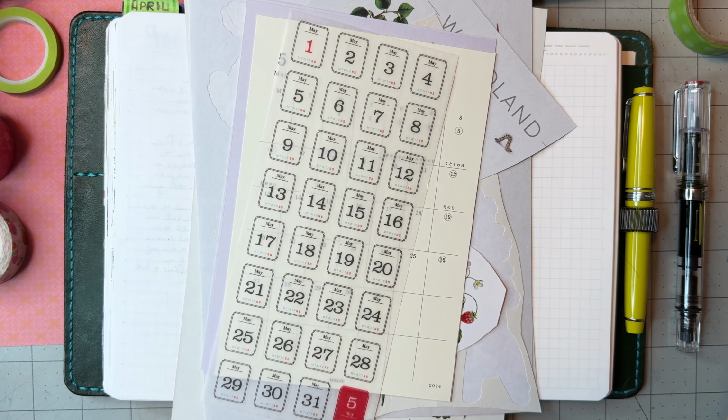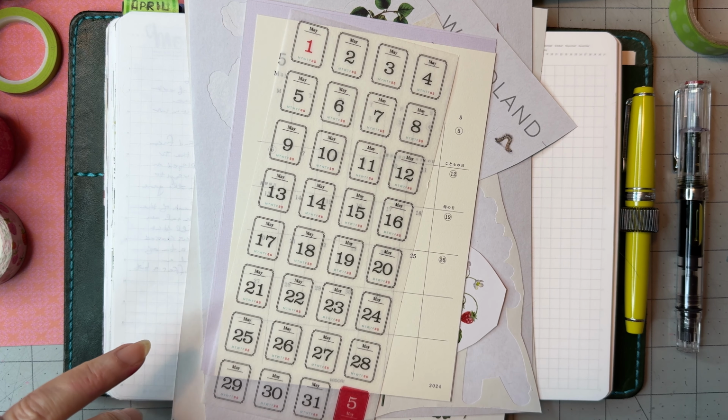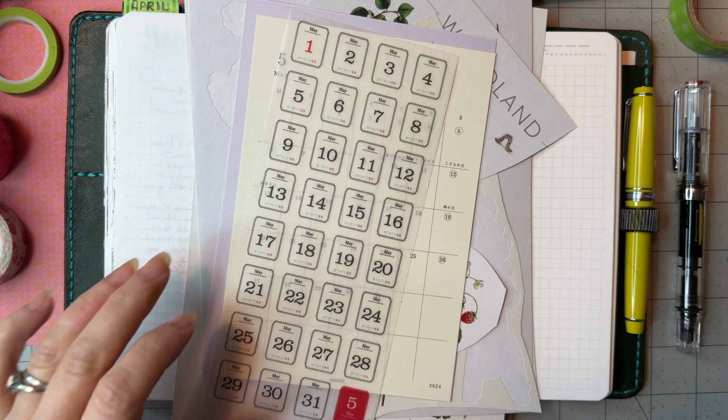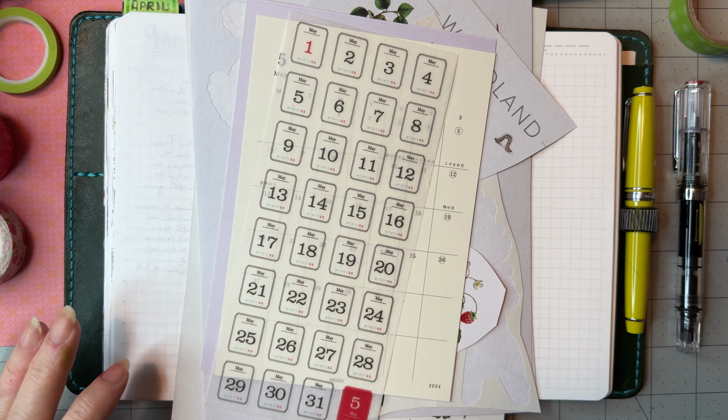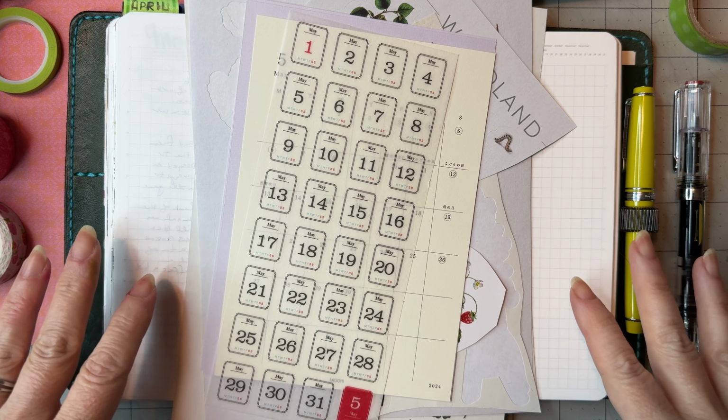But what I try to do is at least get a monthly calendar pasted into my book at the beginning of the month, and then also get pages laid out for the first week. If I'm feeling really enthusiastic, I'll try to basically set up for the entire month so that then each day I just have to sit down and write down the things that I want to include in my planner.